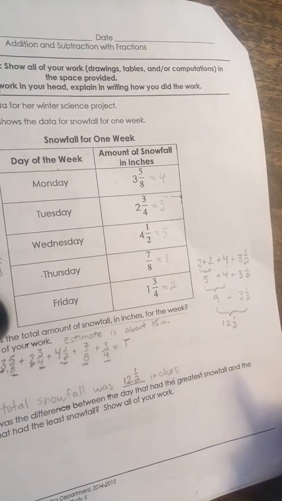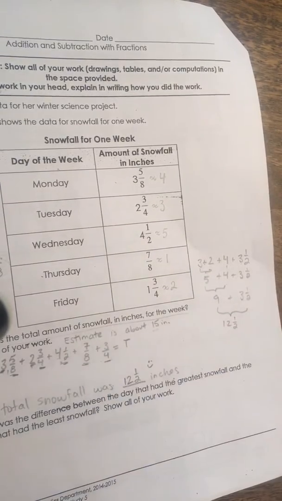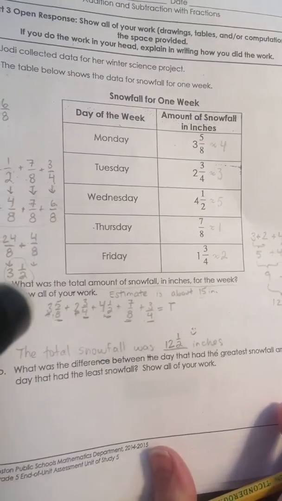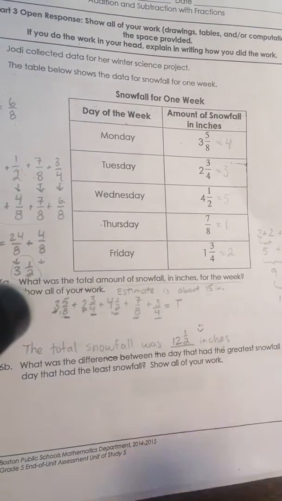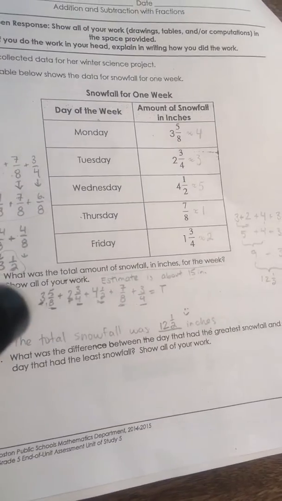Is it relatively close to 15? Yep. So I'll give myself a little smiley. That seems to make sense. Great. And that's done with that problem. Okay. The next problem says, what was the difference between the day that had the greatest snowfall and the day that had the least snowfall?